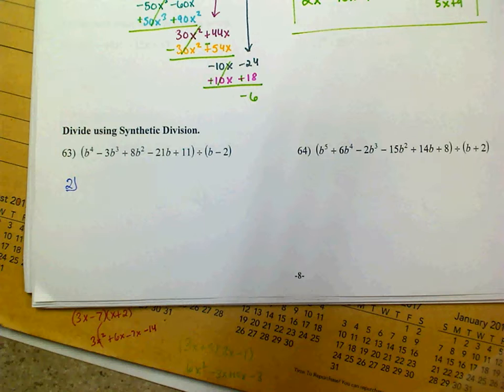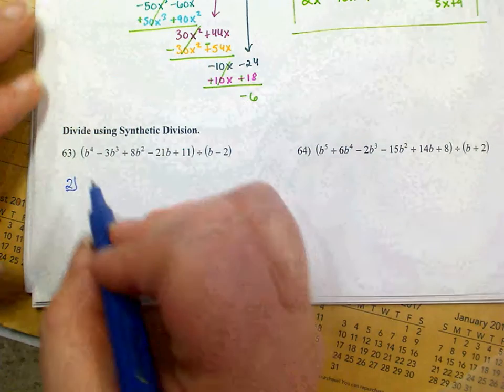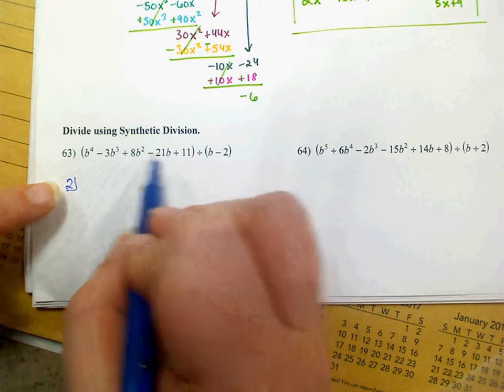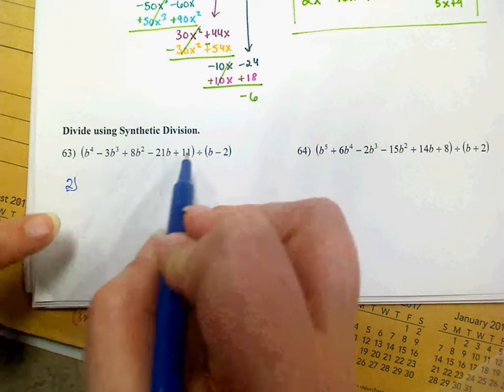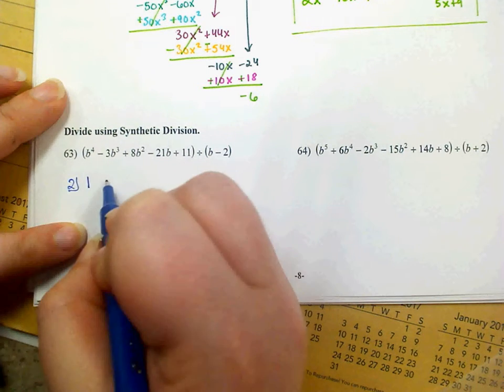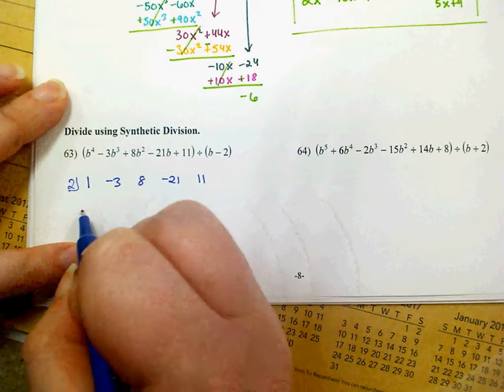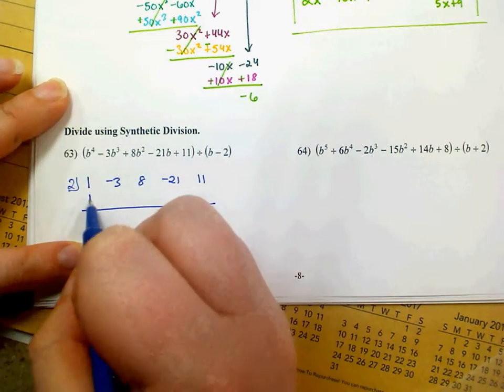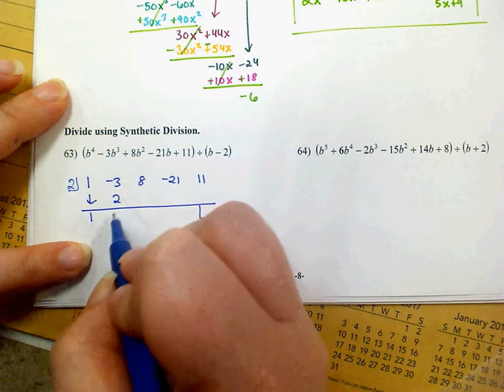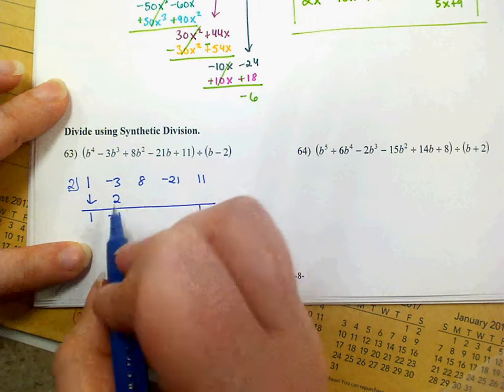Alright. So I put the coefficients, but I need to make sure I'm not missing any powers. So 4, 3, 2, 1, none. So 1, negative 3, 8, negative 21, and 11. And I bring down the 1. 1 times 2 is 2. That's a negative 1. 2 times negative 1 is negative 2. Add it, I get 6.